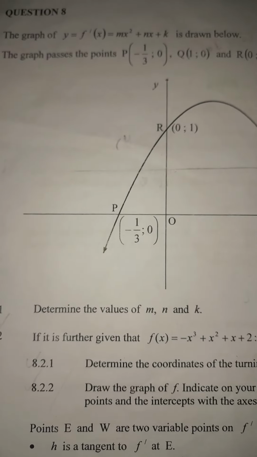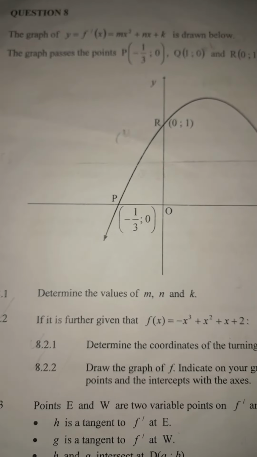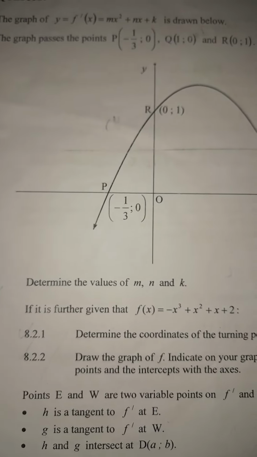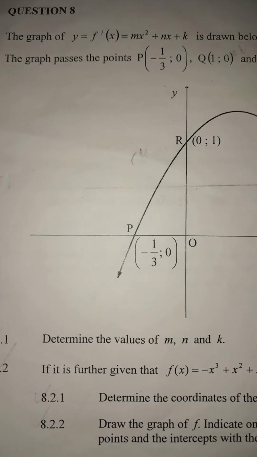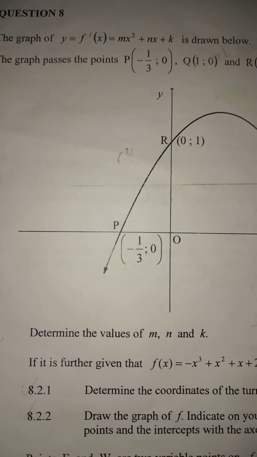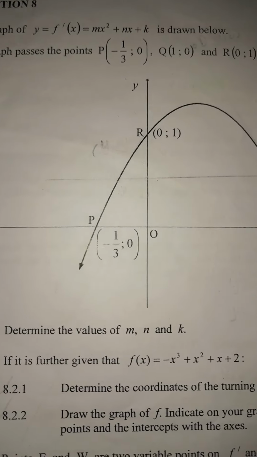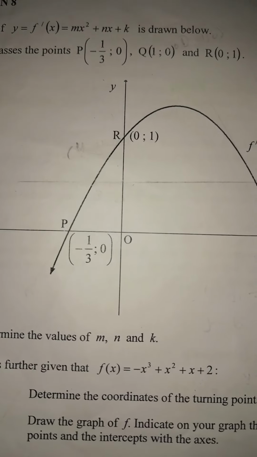So we need to have a knowledge of differentiation. A knowledge of a cubic function is also required in this case. So first things first, let's read it. The graph of y equals the first derivative of f of x, which equals mx squared plus nx plus k, is drawn below.